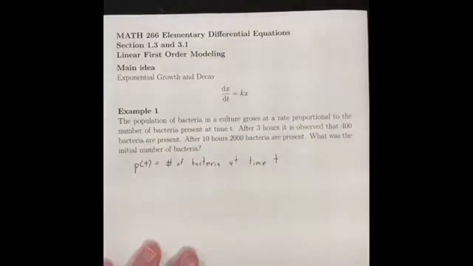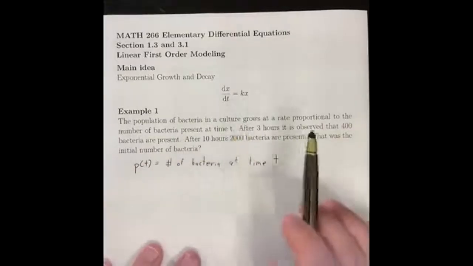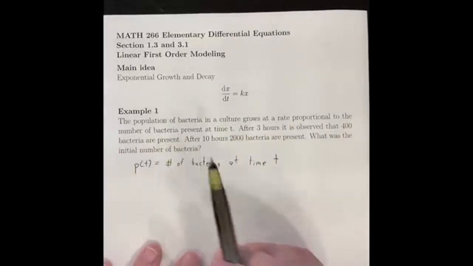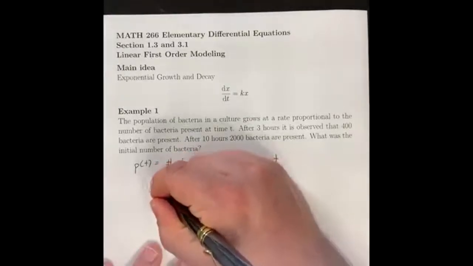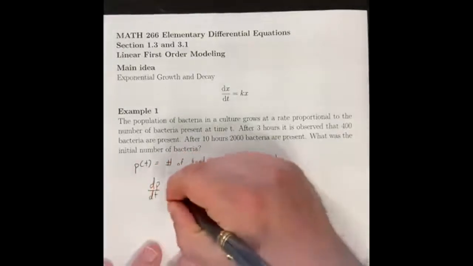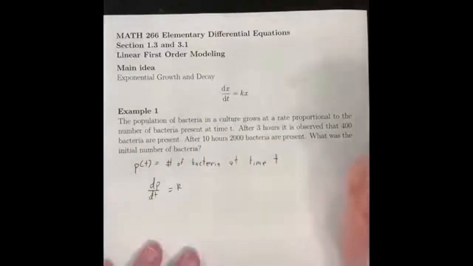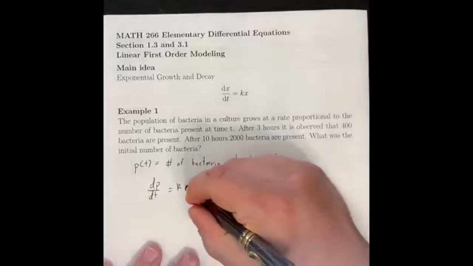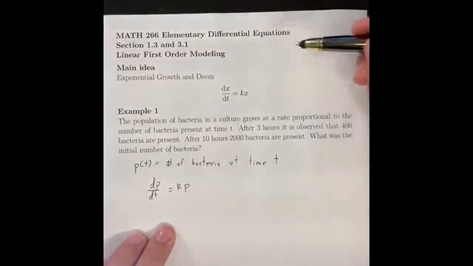Okay, so that gives us a variable to work with. And then that first sentence, it says the population of bacteria, so that's P, grows at a rate proportional to the number of bacteria. So that tells us dP/dt equals some proportionality constant, k, we normally use, times P. Okay, so that's our differential equation.